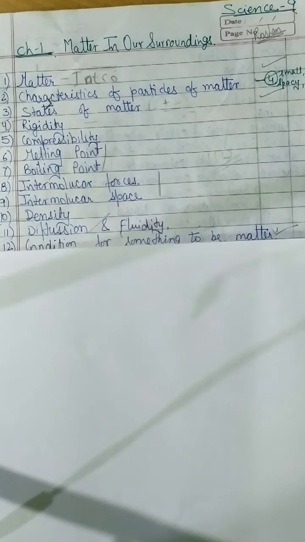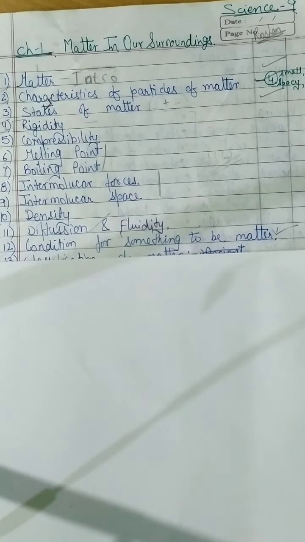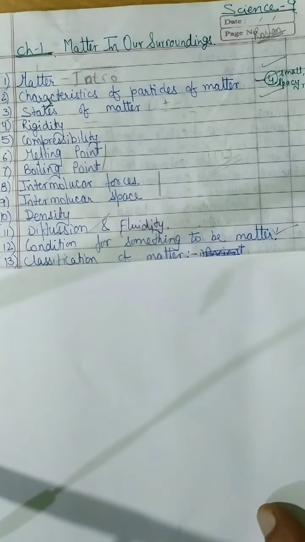Next is the condition for something to be matter. Under what condition can we state that anything is matter? We should know this. This is also a question. A 1 mark question comes from this, and if examples are asked, then it is of 2 marks.